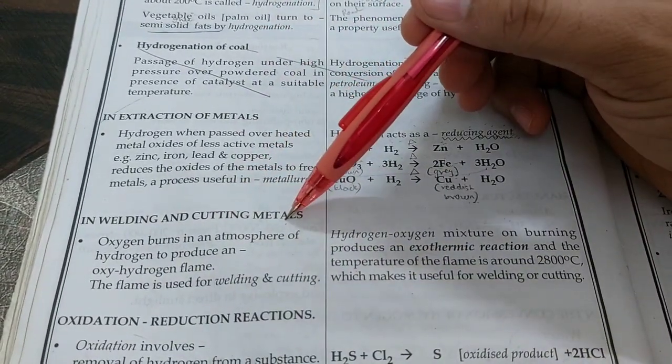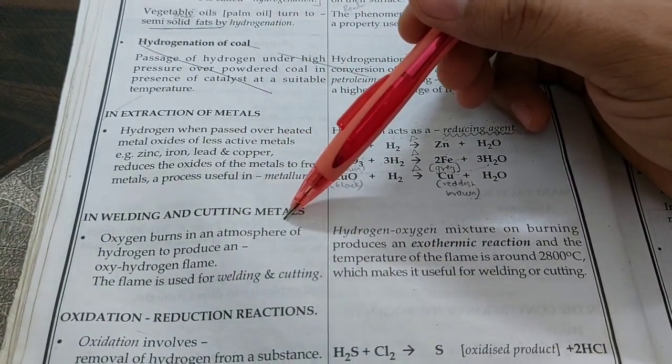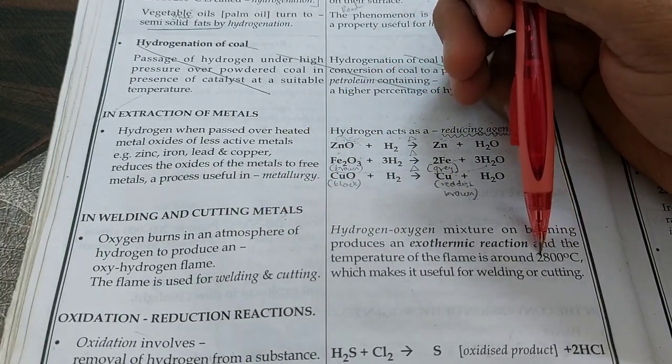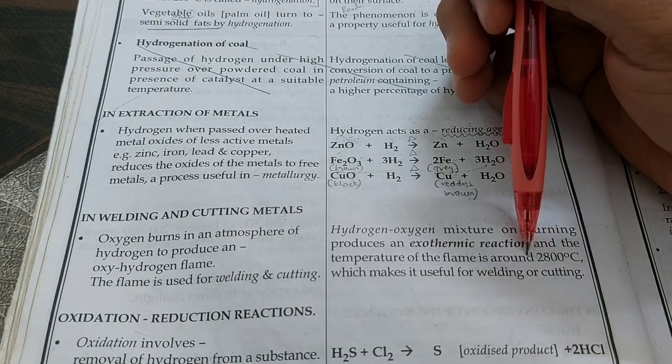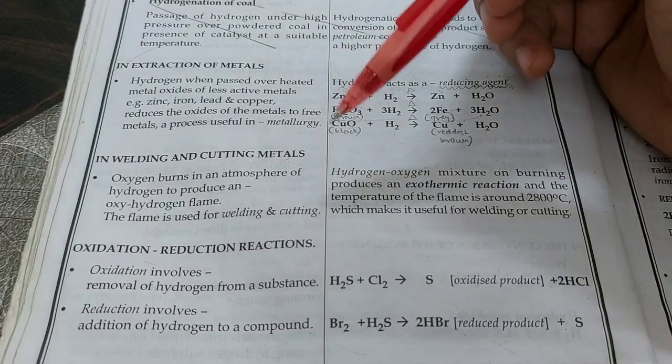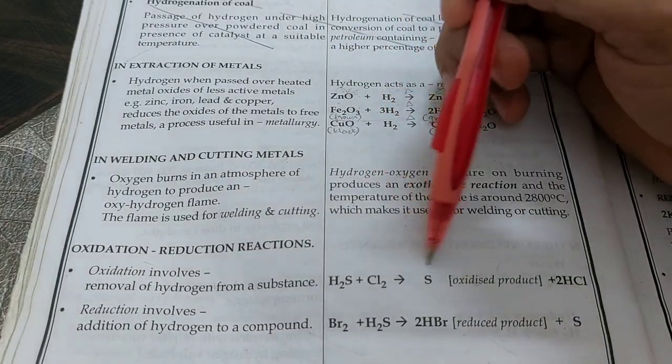In welding and cutting metals, just like we have oxyacetylene flame, we also have oxyhydrogen flame, which produces temperatures up to 2800 degrees Celsius. It is very useful to cut metals and even to melt and weld metals together. Hydrogen is useful in preparing many things by its oxidation and reduction reactions.